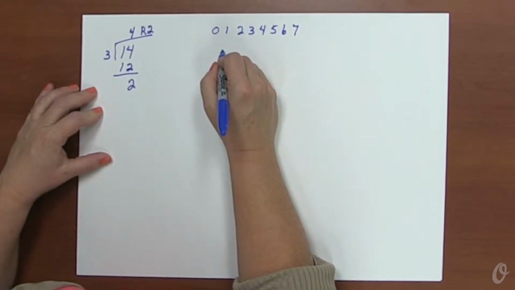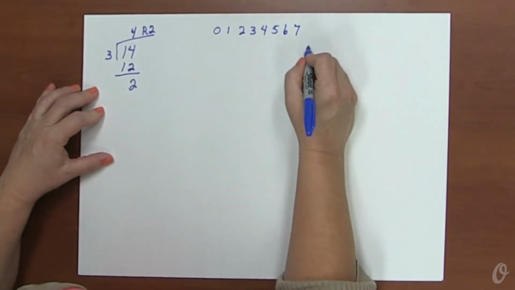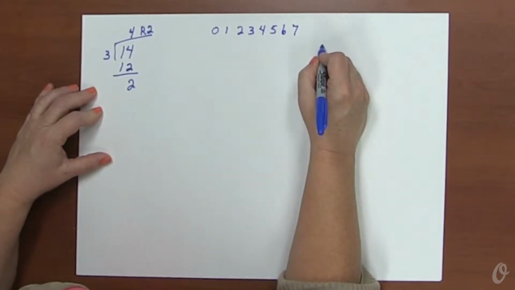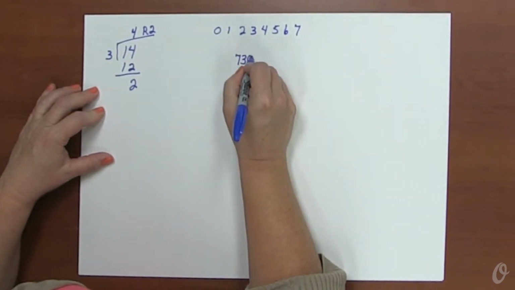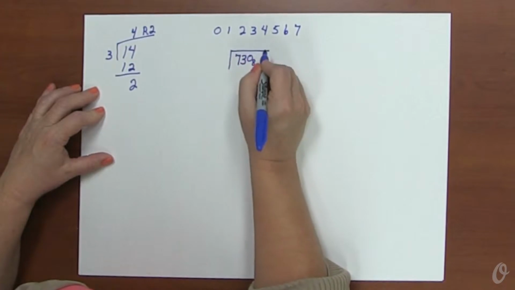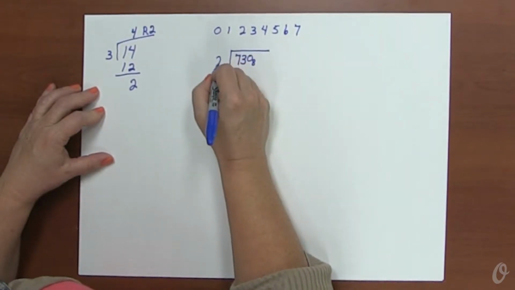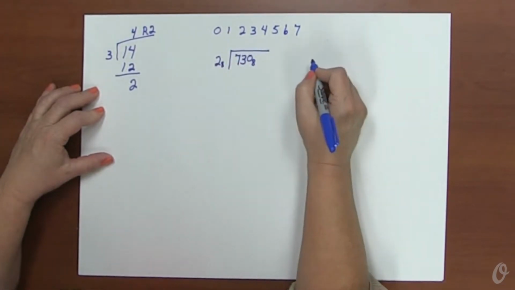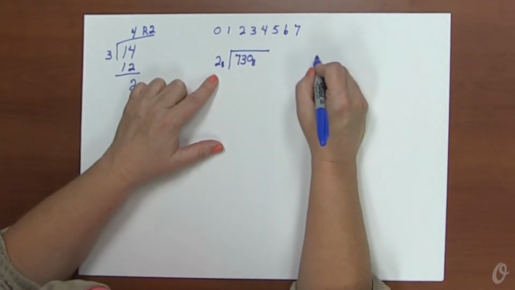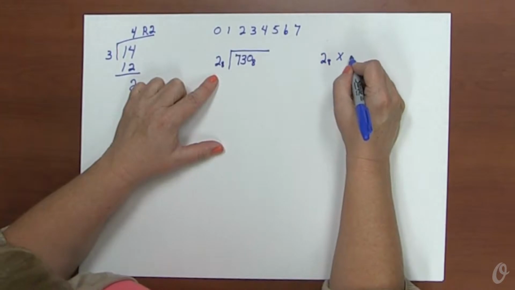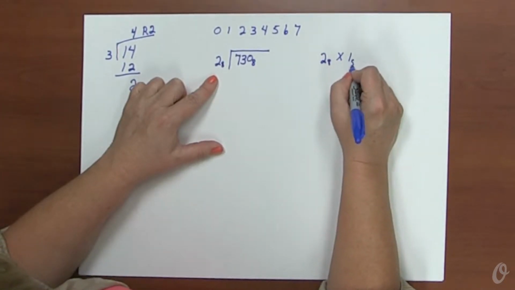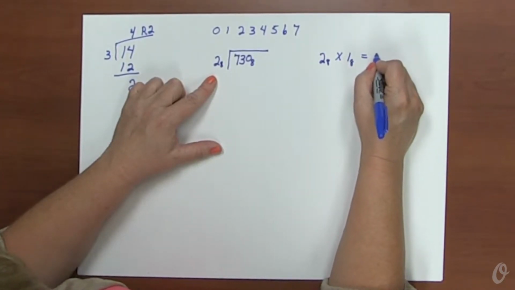Prior to doing my division, I want to have my multiples of my base 8. So I'm taking 730 base 8 and I am dividing by 2 base 8. So I'm going to go ahead and write out my multiples for 2 base 8. Well, 2 times 0 is always going to give me 0. So I'm going to start with 1. 2 times 1 is 2.